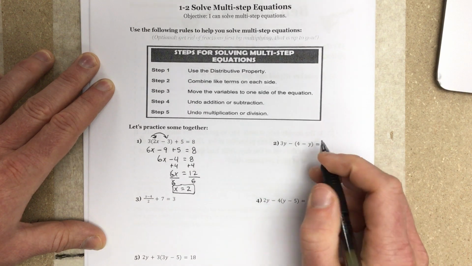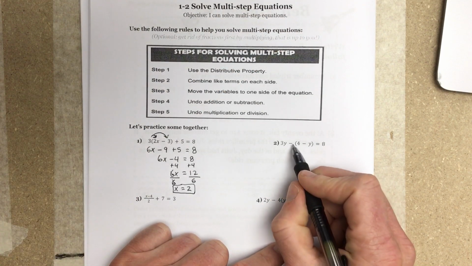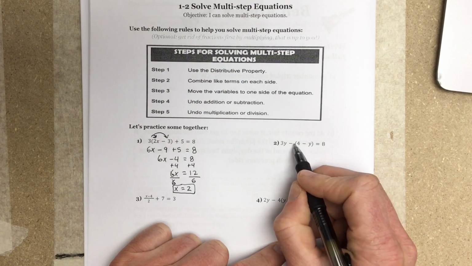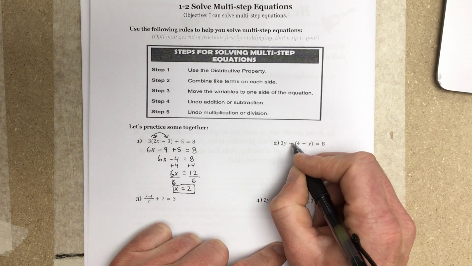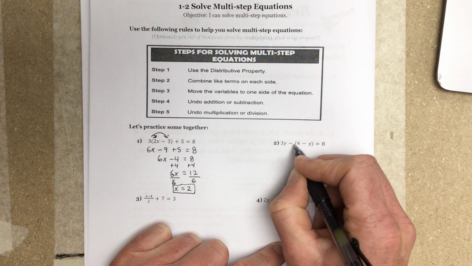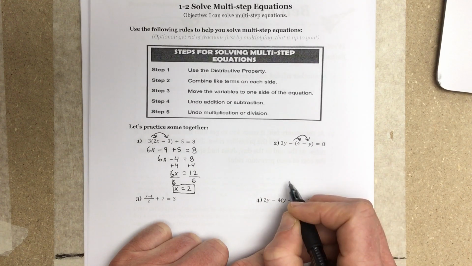Let's try another example here. This one tries to be a little tricky because we have the subtraction sign, and it's technically minus 1 here, but a lot of people mess this up because they don't distribute to each term. So we want to distribute that negative sign, or negative 1, to each term here to start this process.